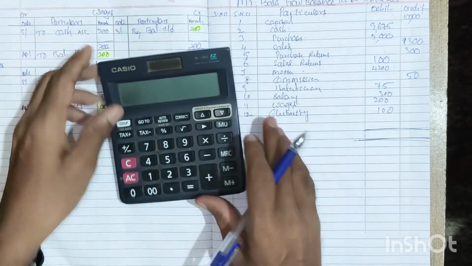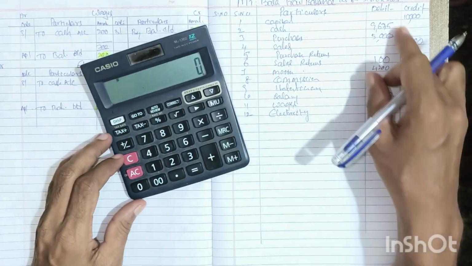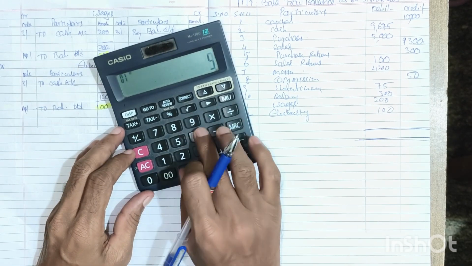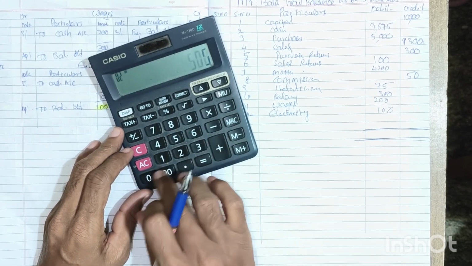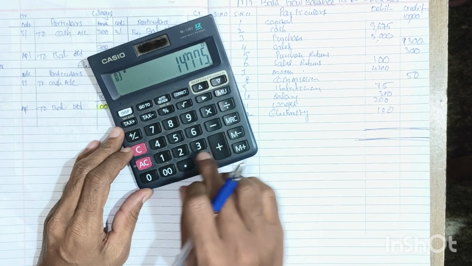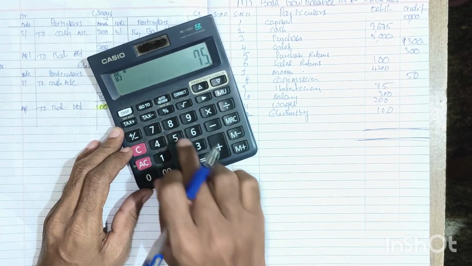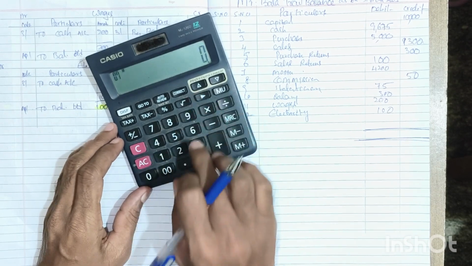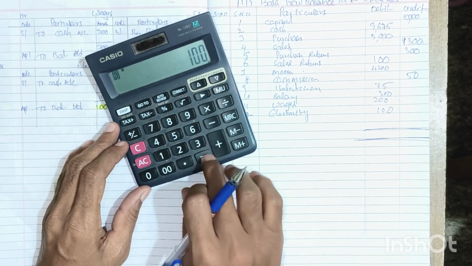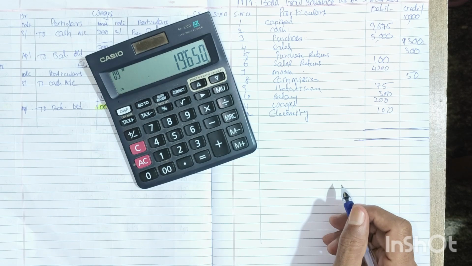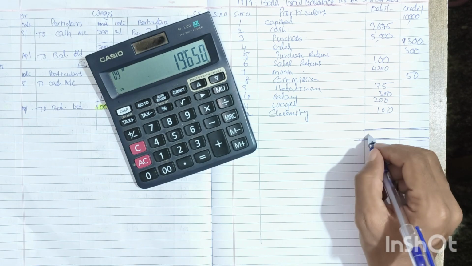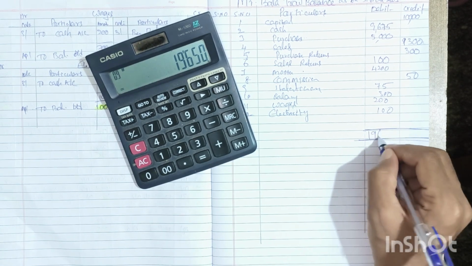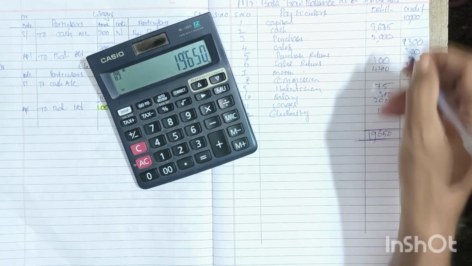Now if I calculate, my debit and credit should both match. Otherwise, if it is not matching, something is wrong, and we need to verify that. 9,675 plus 5,000 plus 100 plus 4,200 plus 75 rupees plus 300 plus 200, plus 200 plus 100, is equal to 19,650 rupees, my debit balance.